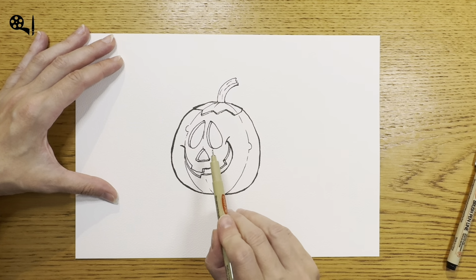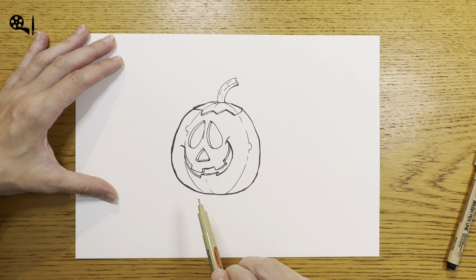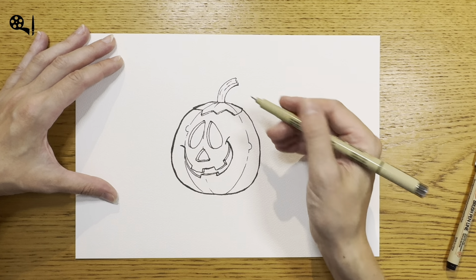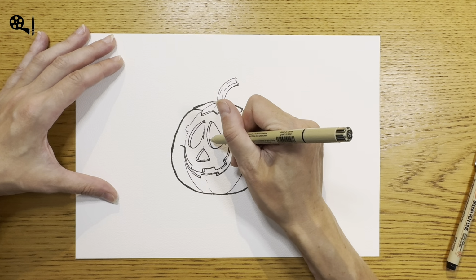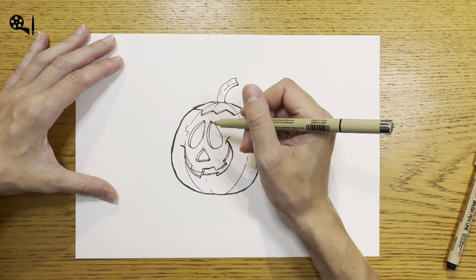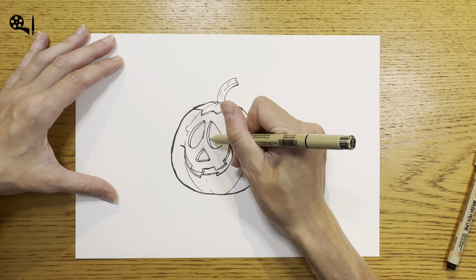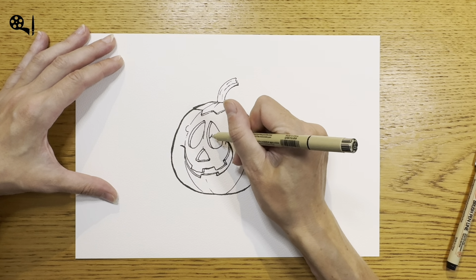First of all, we are probably going to have a little chick inside. How about that? Because it's hollow inside the pumpkin, let's have a little chick inside. So this little chick is getting changed, so it's not quite ready yet. So we're going to have a little chick like that.